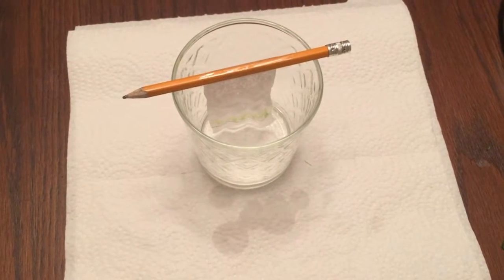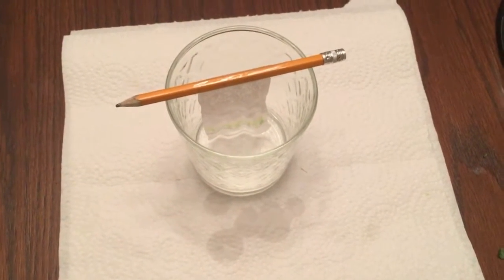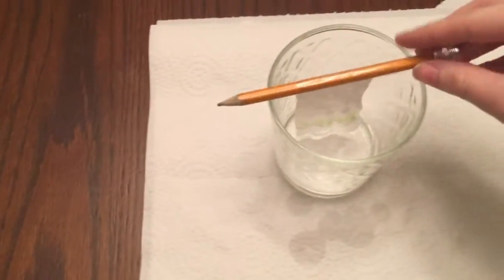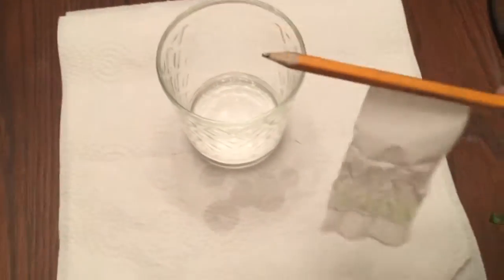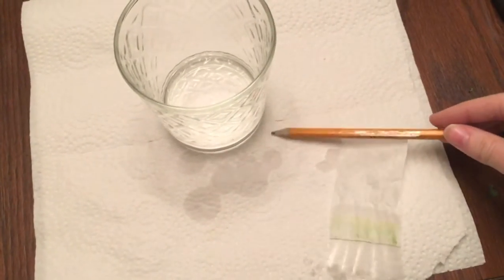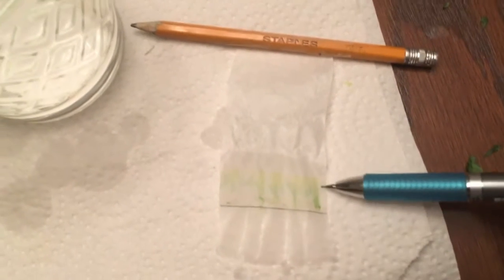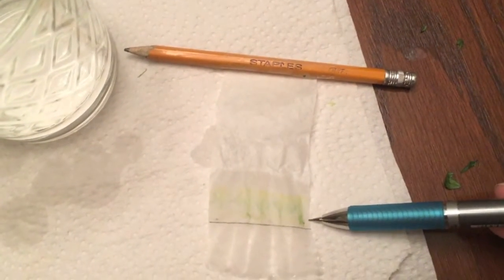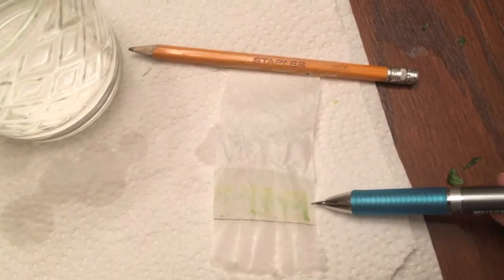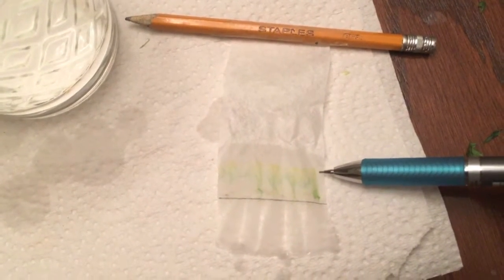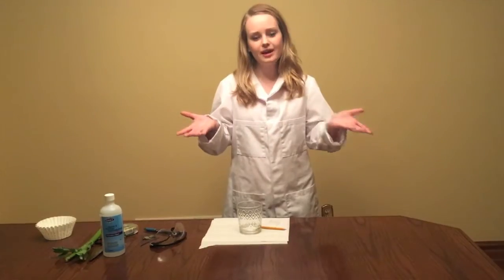Ten minutes has passed, and now we will be removing the filter paper from the cup and putting it on a clean white paper towel. As we can see here, there is the green pigment that we put on the filter paper, but now there is a yellow color above it. So why did that happen? Why did we see a yellow color above the green color when we just put green pigment on the filter paper? Well, chromatography is actually used to separate the different parts of a plant pigment.